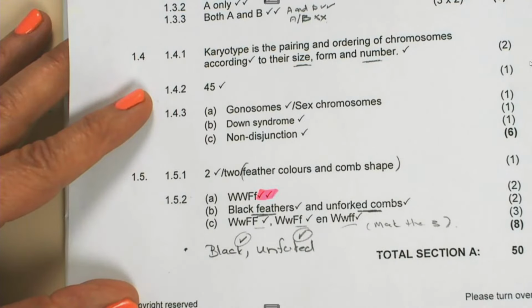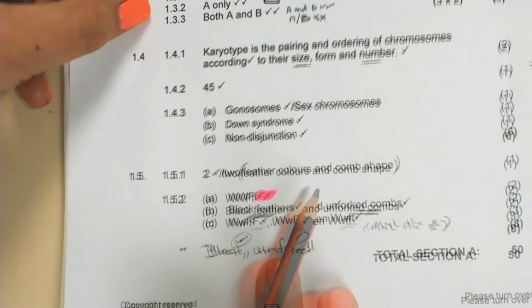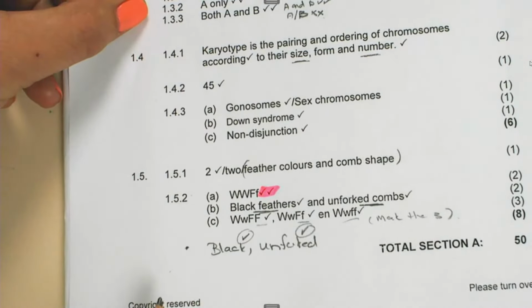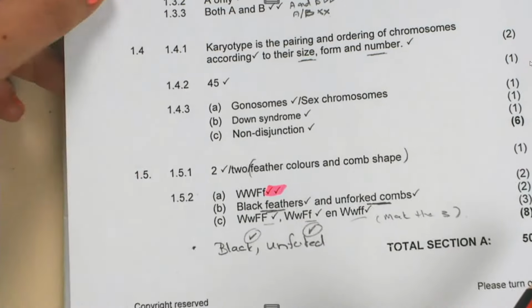So that is on section A, question 1. So no alternative answers, but you can allocate marks there if you want to. Or it's correct, but you can just emphasize that it must be feathers at the end of the year.